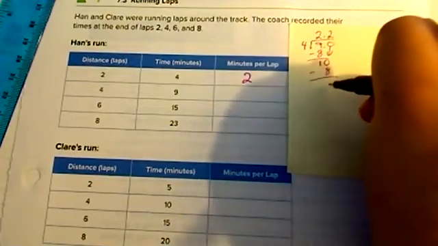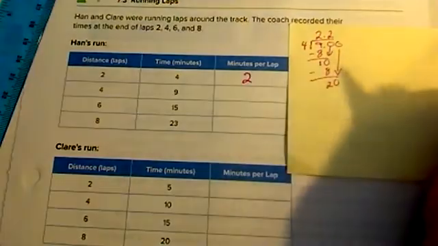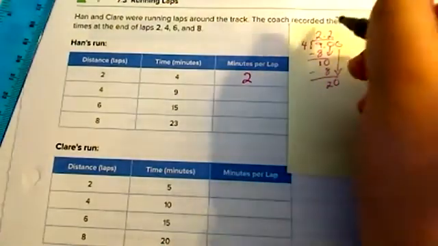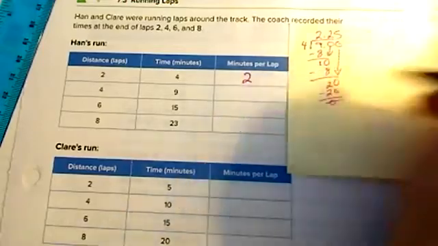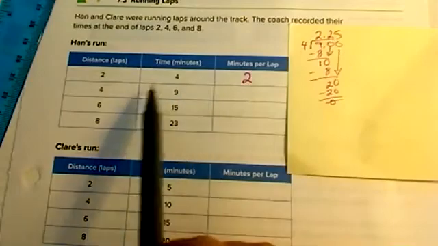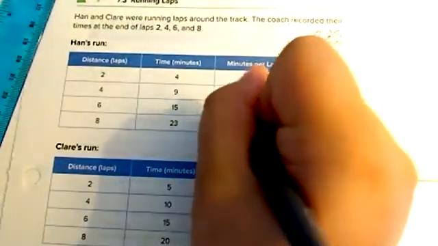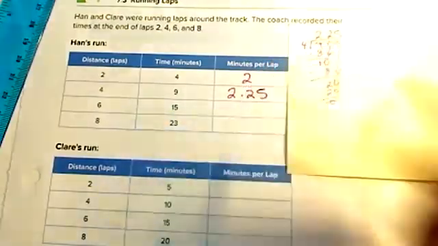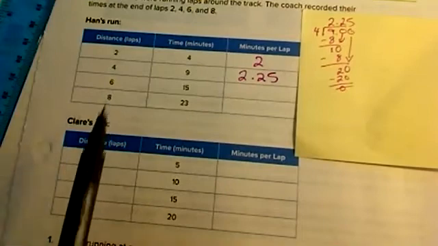We subtract, we're left with 2, bring down a 0. 4 goes into 20 5 times. So it takes him 2¼ minutes to run a lap for the second one. 2.25. Right, pause the video and see if you can find it for 6 laps and for 8 laps.